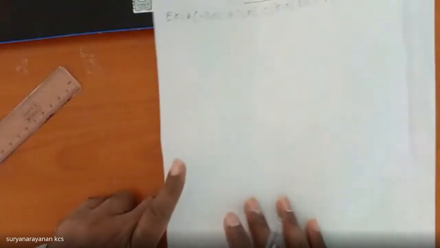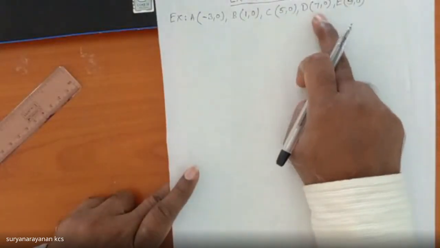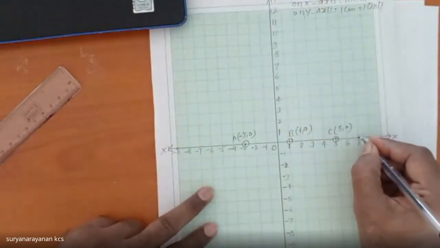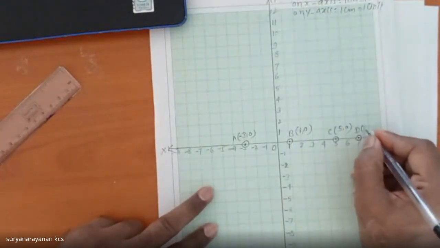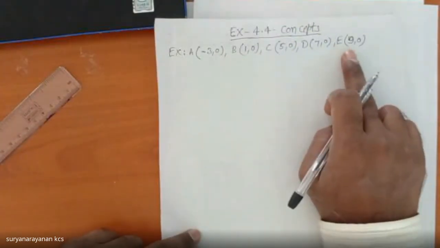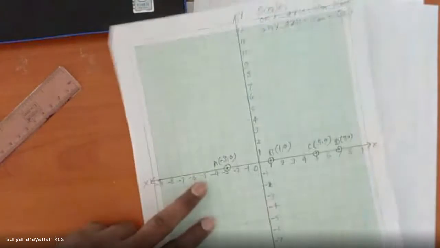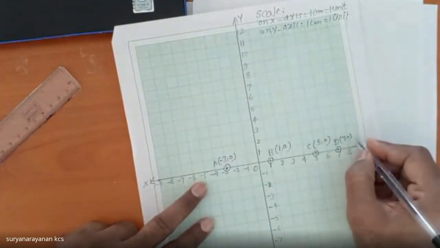Sir, in this point, I think everything will lie on the x-axis only. Yes. Point D, ordered pair 7 comma 0. Here the point D, 7 comma 0. Next, finally we take point E, ordered pair 9 comma 0.